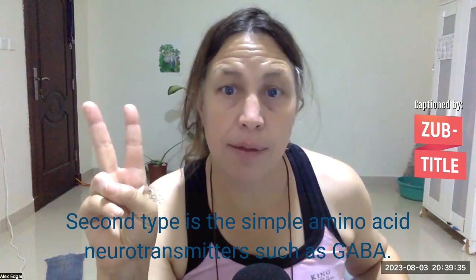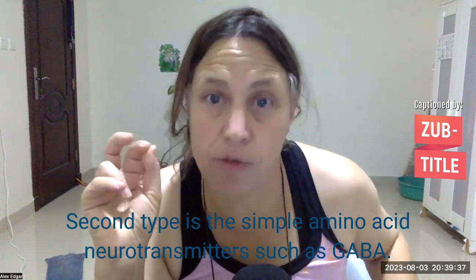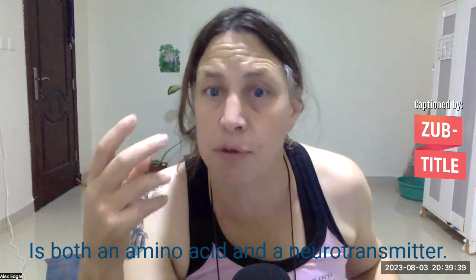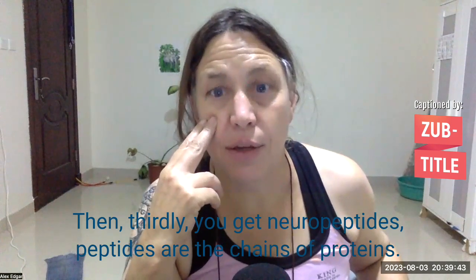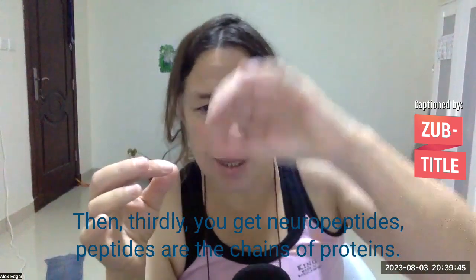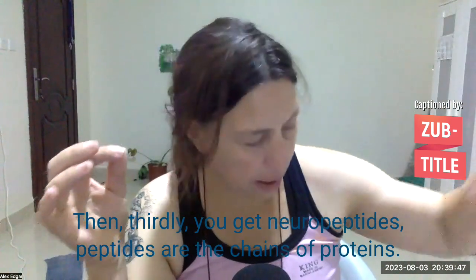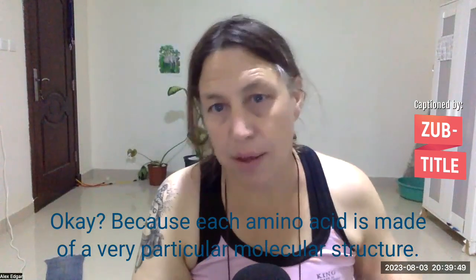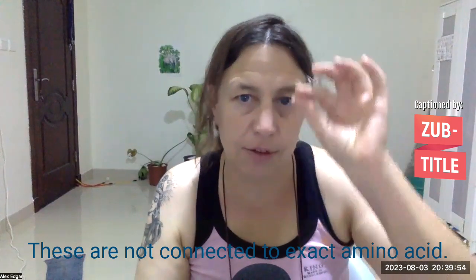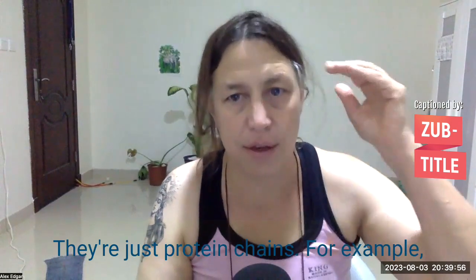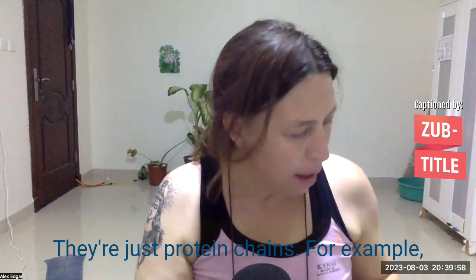The second type is the simple amino acid neurotransmitter, such as GABA, which is both an amino acid and a neurotransmitter. Then thirdly, you get neuropeptides. Peptides are little chains of proteins, okay? Because each amino acid is made of a very particular molecular structure. These are not connected to an exact amino acid, they're just protein chains.